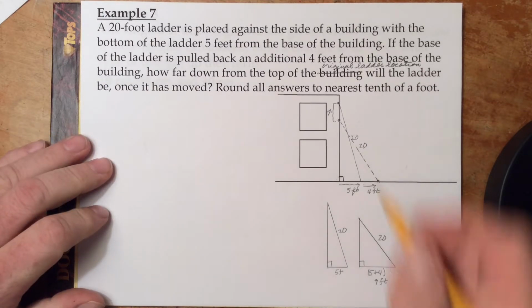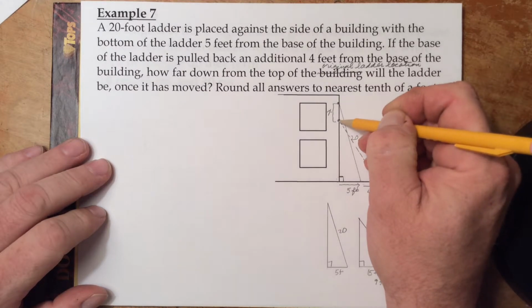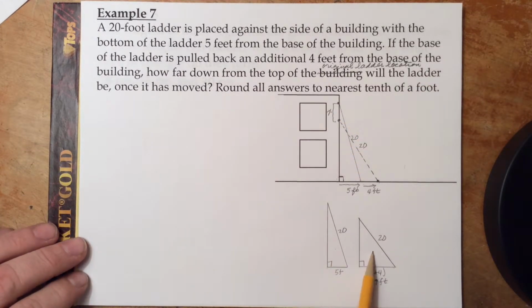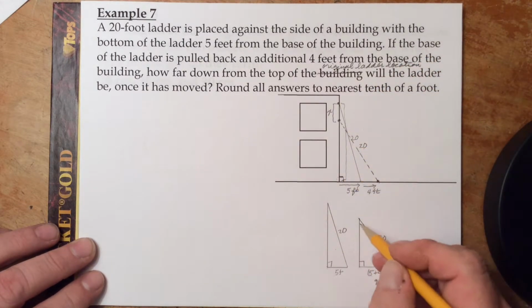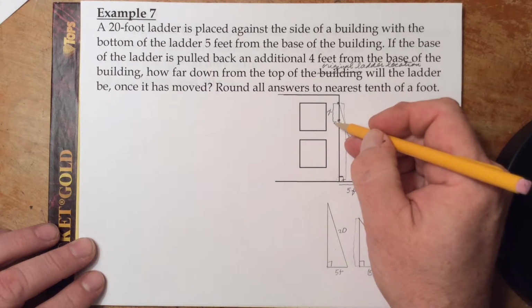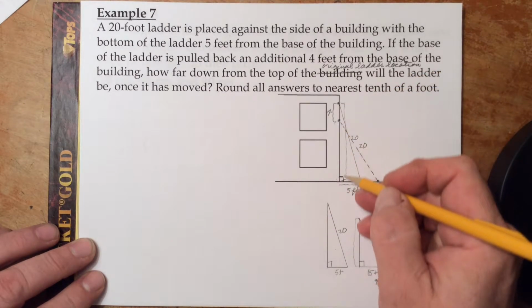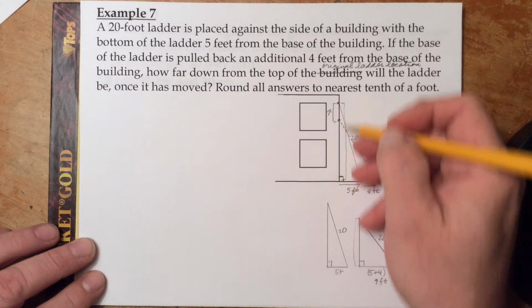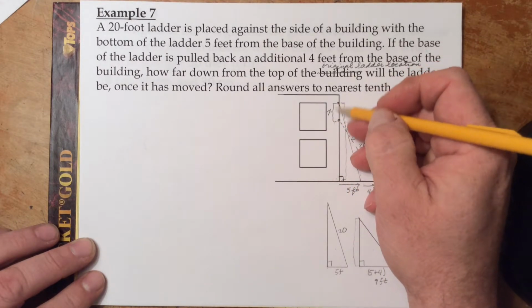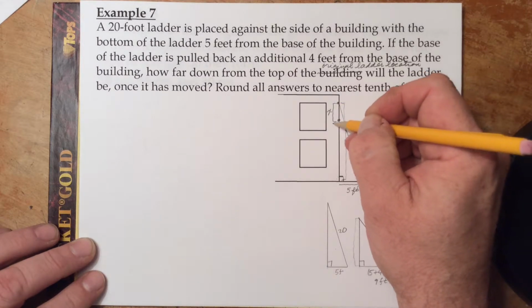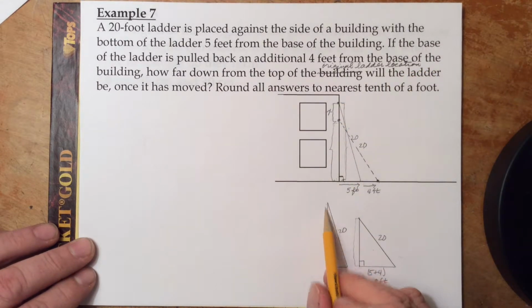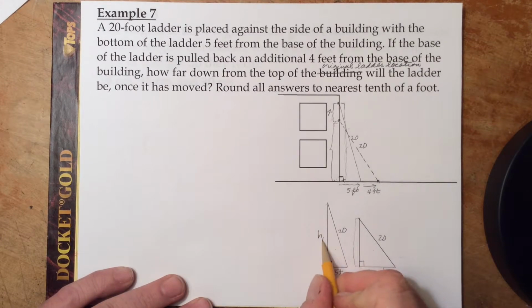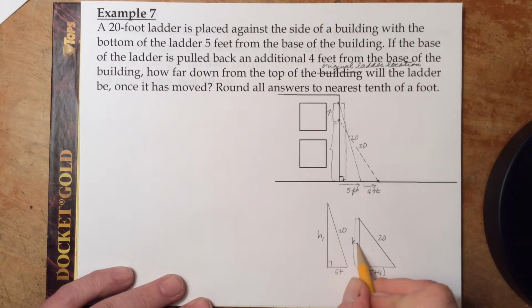Again, they want to know how far down did the ladder come from its original position. To do this, we've used two right triangles. We use the Pythagorean Theorem twice. Obviously, we need this height, which is this one right here. And then if we take the new height, which is this one right here, we can subtract the original height minus the new height, and that will give us what's left over. That's just segment addition. We end up subtracting this amount right here from the original height, and we get what's left over. To do that, we need to know both these heights. So I'm going to call the first height h1, and the second triangle I'm going to call height 2.